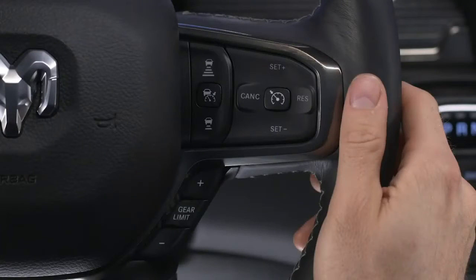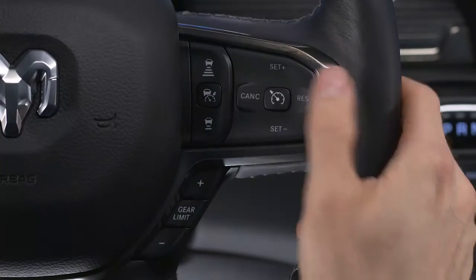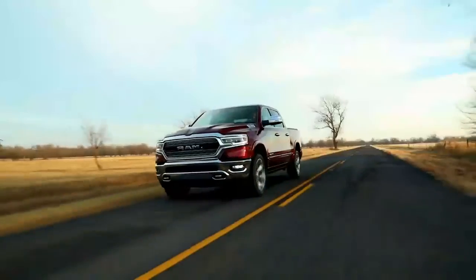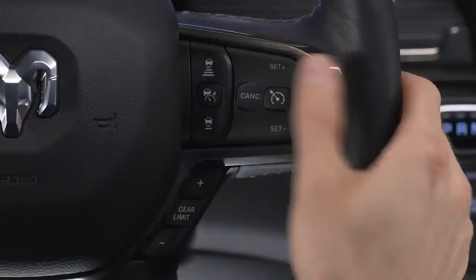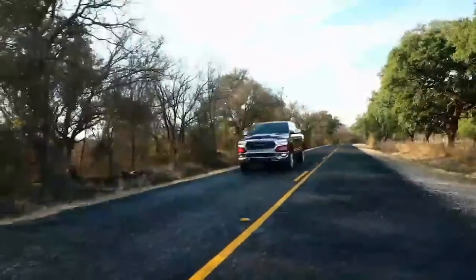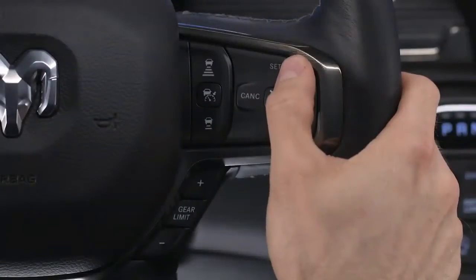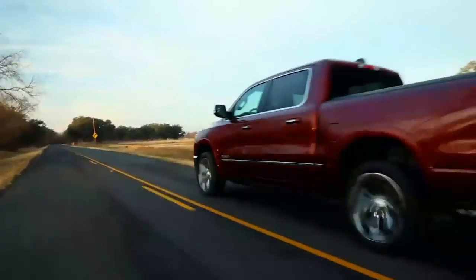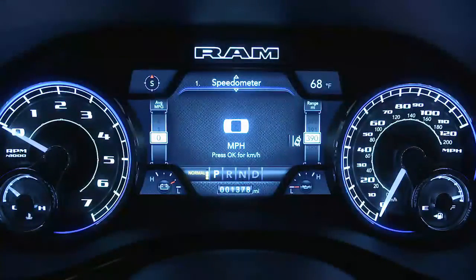You can adjust your set speed with the Set Plus and Set Minus buttons. Push and hold these buttons to increase or decrease the set speed in 5 mile per hour or 10 kilometer per hour increments. Tap the buttons to change speed in 1 mile per hour or 1 kilometer per hour increments. Tap 3 times and your speed will increase or decrease by 3 miles per hour or 3 kilometers per hour. Speed change is reflected in the instrument cluster, consistent with your preferred unit setting. Unit settings can be selected in the instrument cluster or radio.